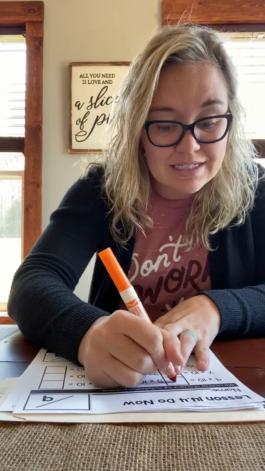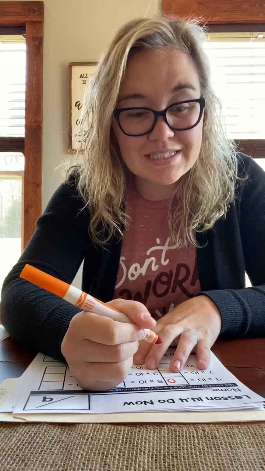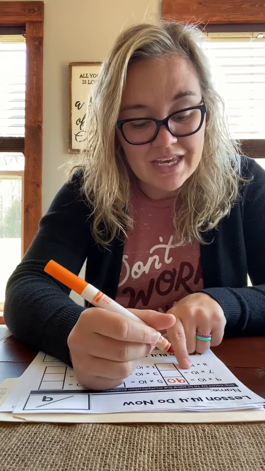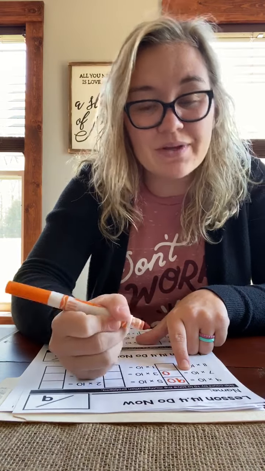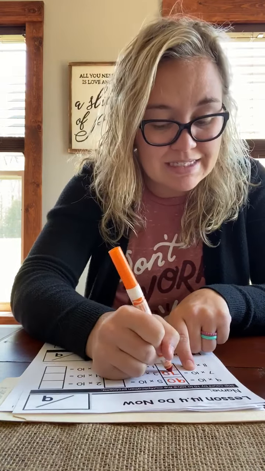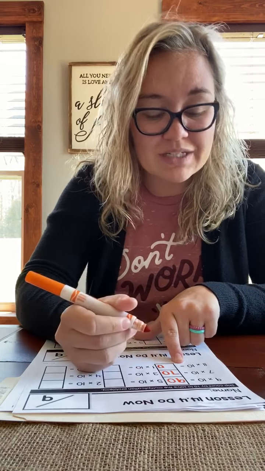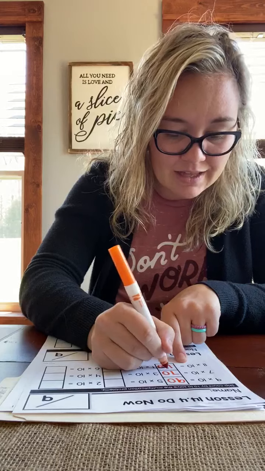We've done our 2s, 5s, and 10s, okay? So when we multiply by 10, we just leave that 0 in our ones place, and then we just multiply our tens place. 9 times 1 is 9, so 9 times 10 would be 90. 7 times 10, we leave that 0 in the ones place, 7 times 1 would be 70. And then 11 times 10, we leave that 0 in the ones place, and 11 times 1 is 11.